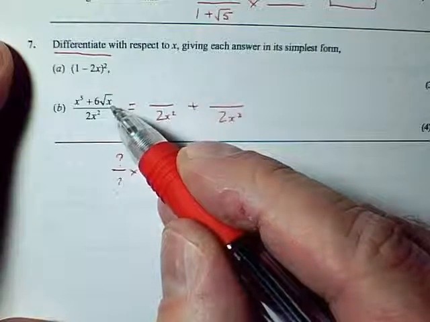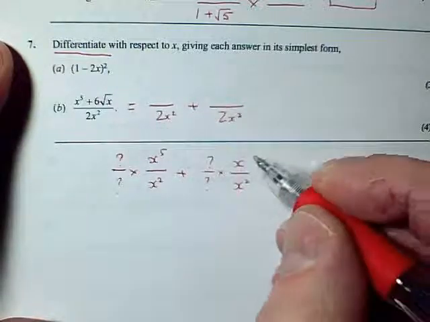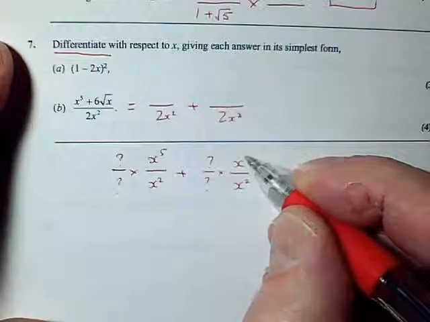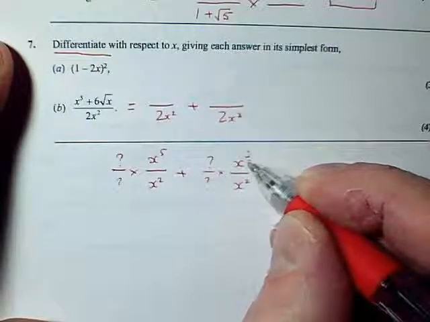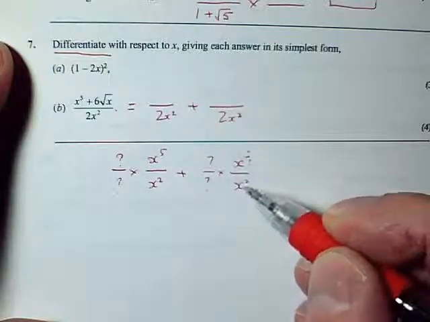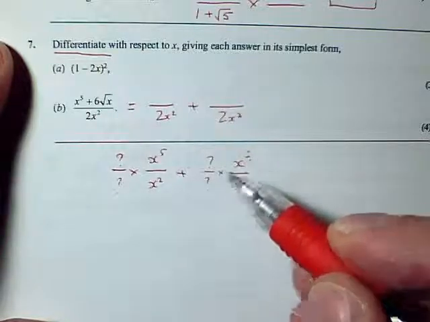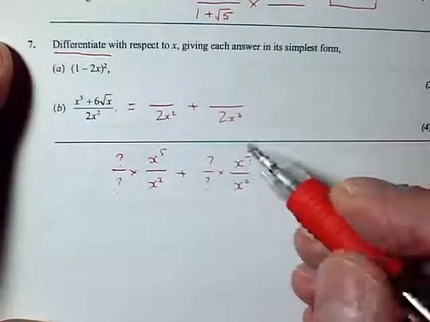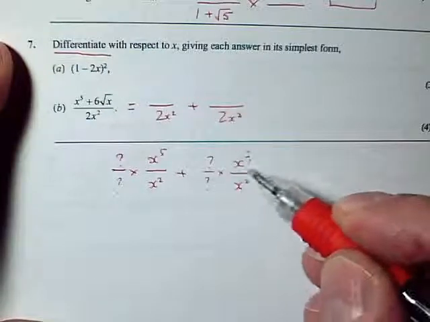What kind of power causes rootiness? A fractional power. So it's going to be x to the power of a fraction, something over something here, divided by x squared. And both of these can be simplified by subtracting the power. So just be careful with subtracting the powers here.